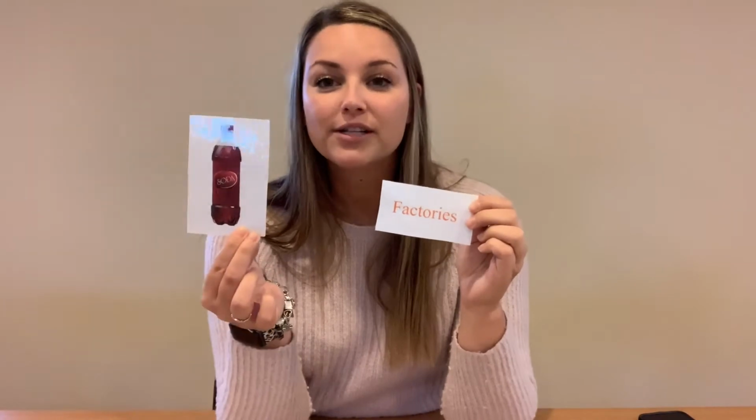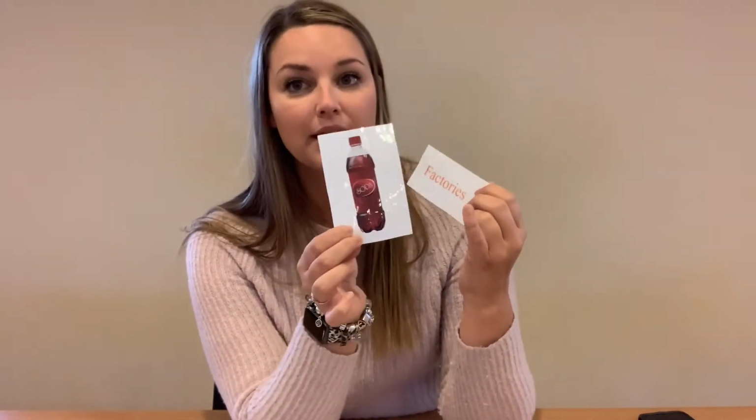Now we have our pop. What is in pop? What makes it sweet? Corn syrup. Corn syrup is a product inside the pop, and corn is grown on a farm, so now it's going to be in our farm pile.